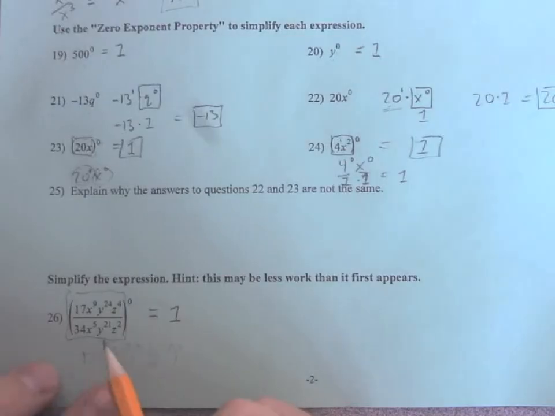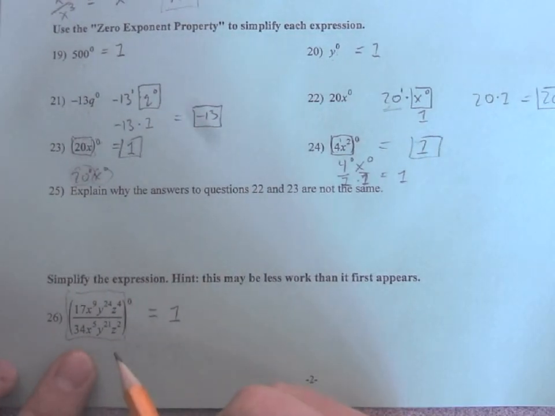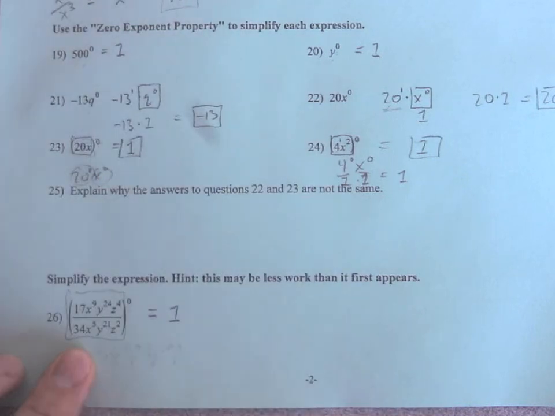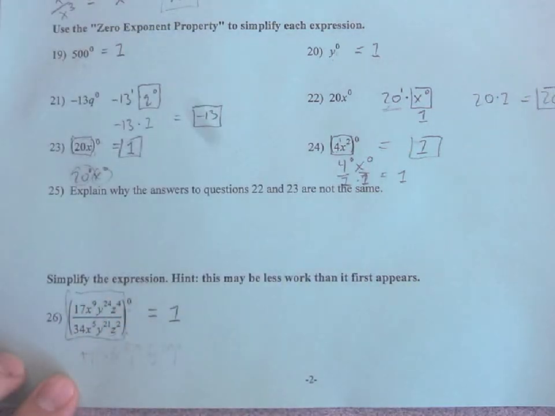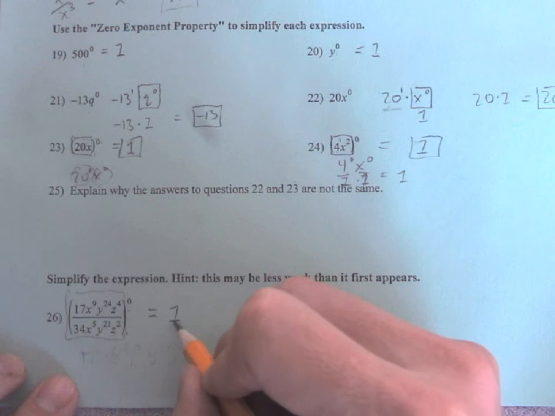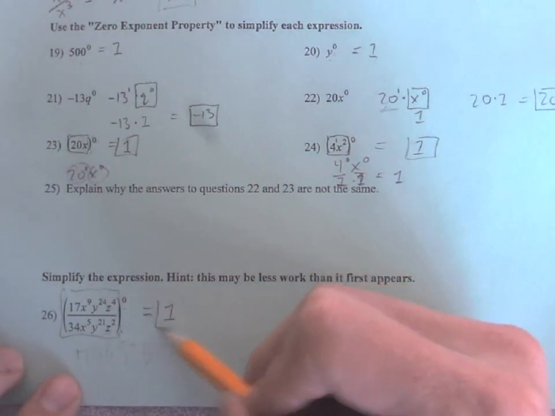If we were to apply the power of a product or the power of a quotient property here, it would take a lot longer to get to the same answer, versus if we just looked at the 0 exponent property first and just considered that this was one big quotient raised to the 0 power. So we're going to strategize on how to make our lives easier when we're dealing with these properties.